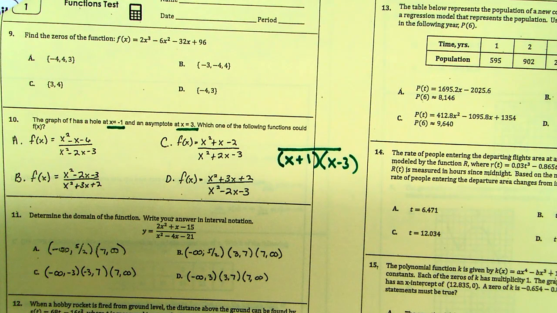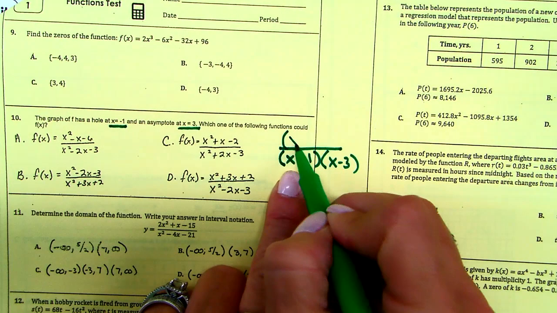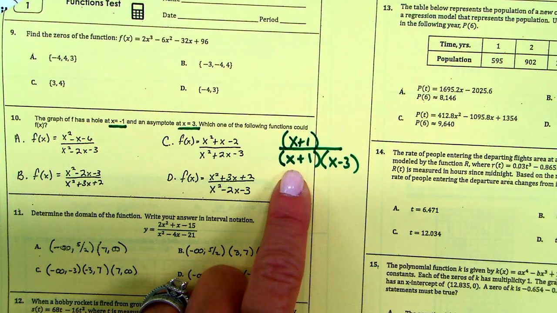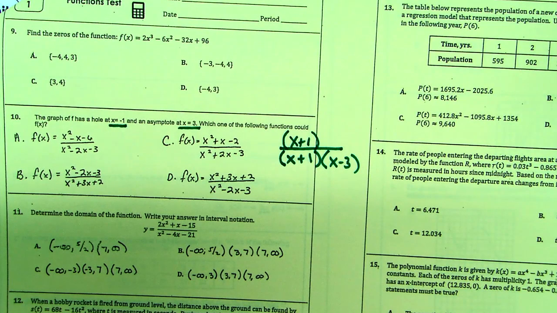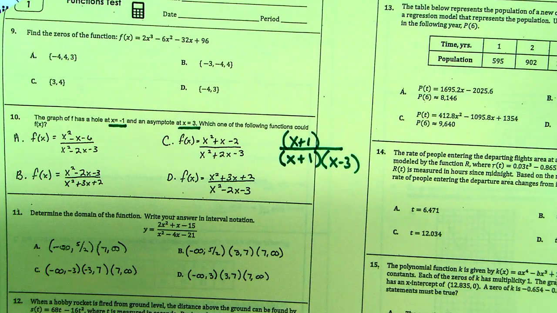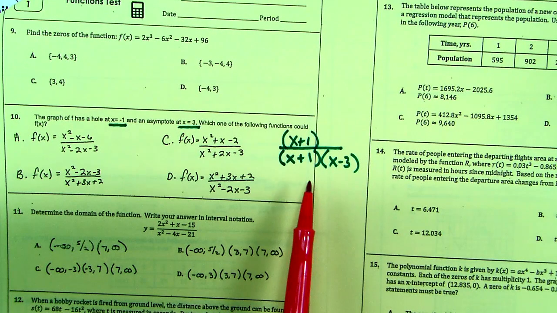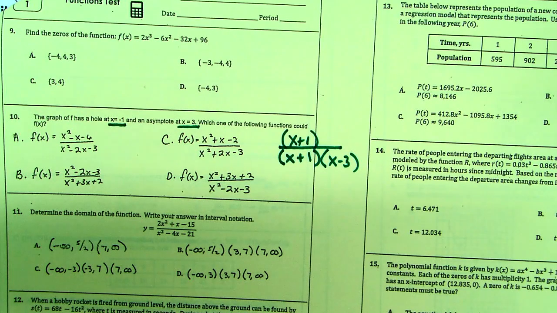And one more thing that we know is that holes cancel. So if this is a hole, then we have to have that identical factor in the numerator. Okay, and that's everything we have. So we have to figure out which one of these matches this. So first thing I would do is FOIL the denominator. Because when I FOIL this, I'll know I can probably narrow my choices down.